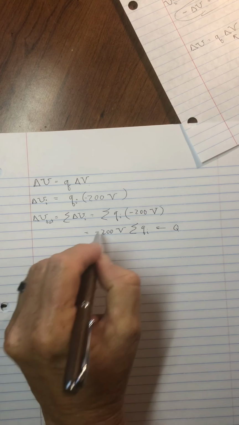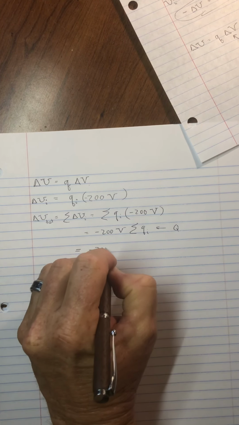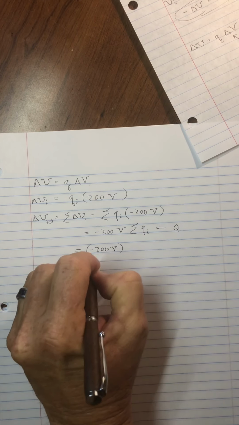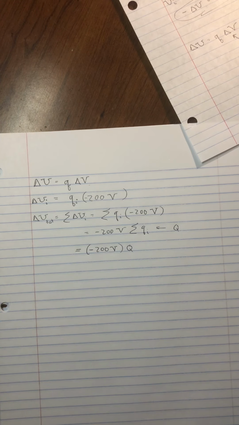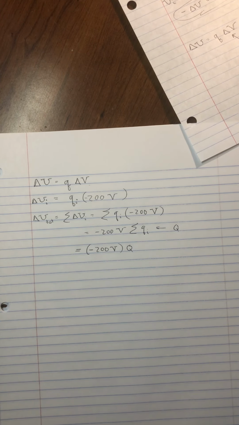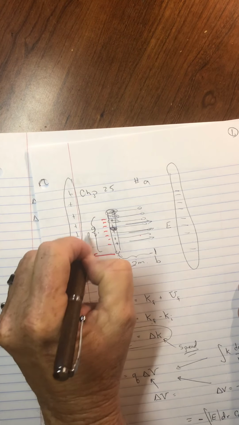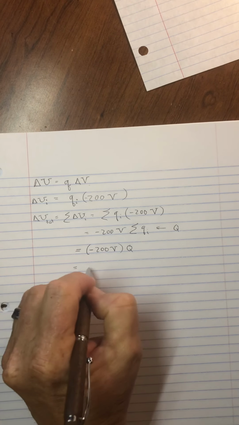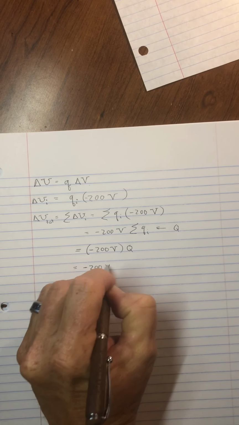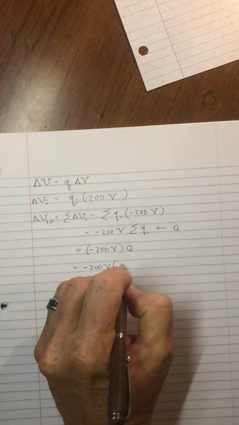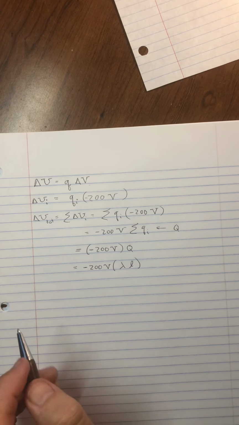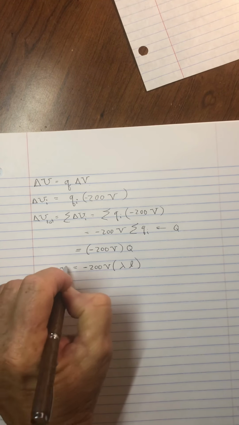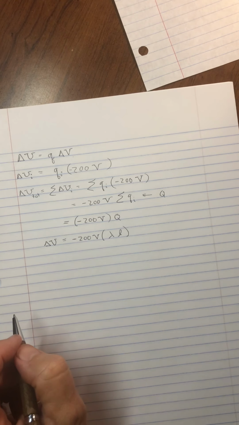And so this then really is negative 200 volts multiplied by the Q on the rod. Now, we don't completely know that. That might make it a little bit harder. If we say that the rod has a length of little l, then we could write this as negative 200 volts, and then let's write this as lambda times little l. This is the charge per length, and then multiplied by the length. And so that's the change in the potential energy of it.